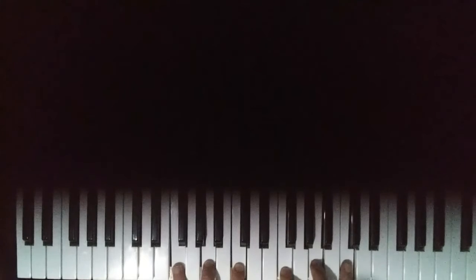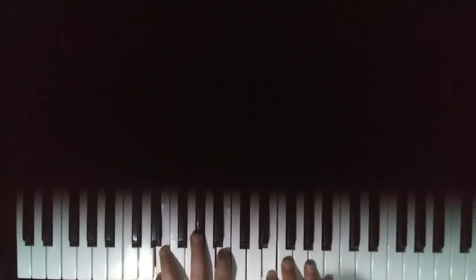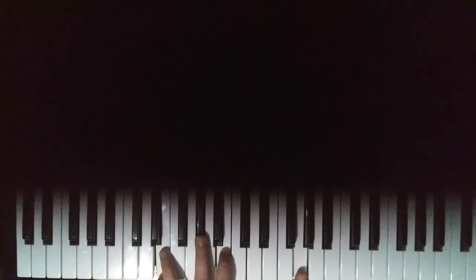When we use the F chord, we are still in the A minor, right? Still in all the white keys, F, A, C. But when we play E, this G here is not supposed to fit because we changed the tonality here. Alright, now we changed the tonality. It's not A minor anymore.